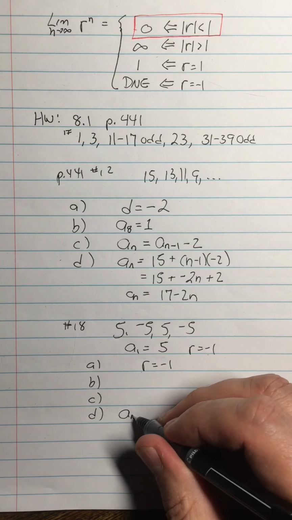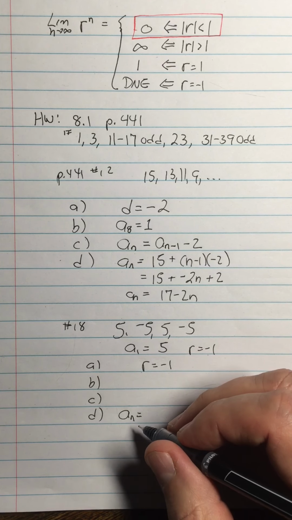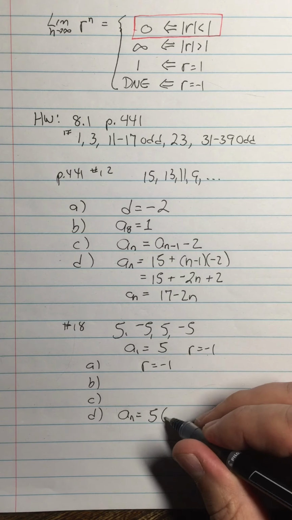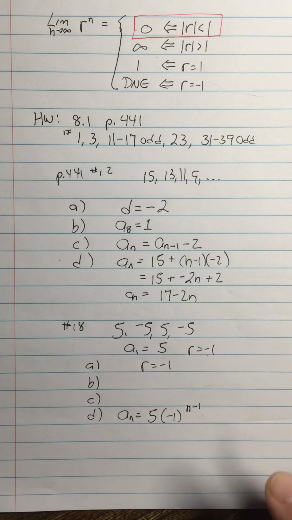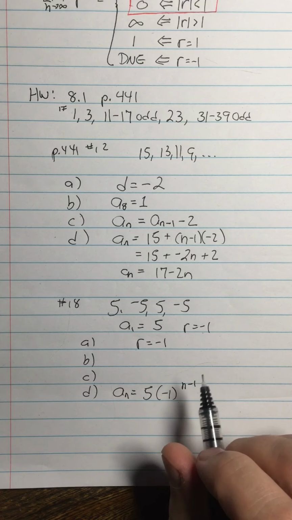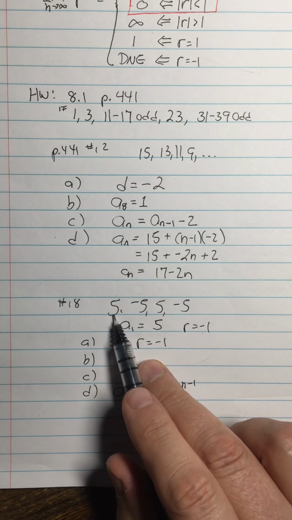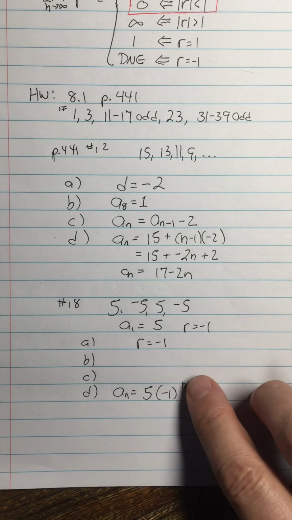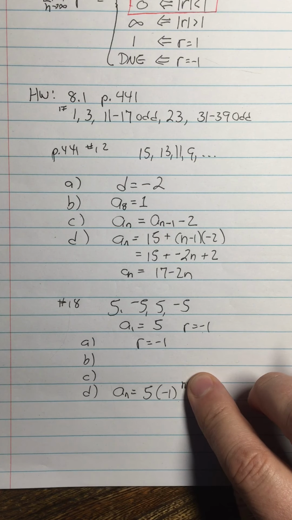So a sub n equals a sub 1, which is 5, times r, which is negative 1, to the n minus 1. It's kind of interesting to think about how this n minus 1 works for this sequence, because when n equals 1, I have to get the positive 5. If I didn't have the minus 1 here, I would have 5 times negative 1, which is negative 5.